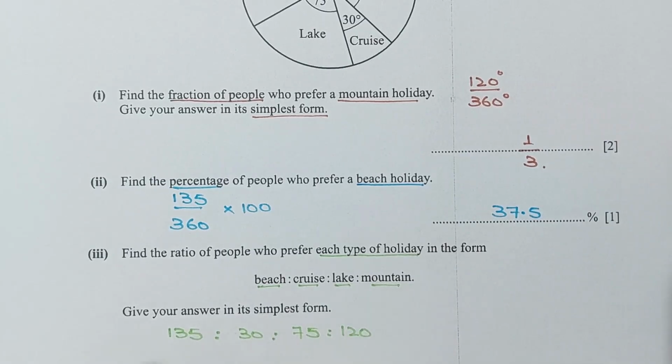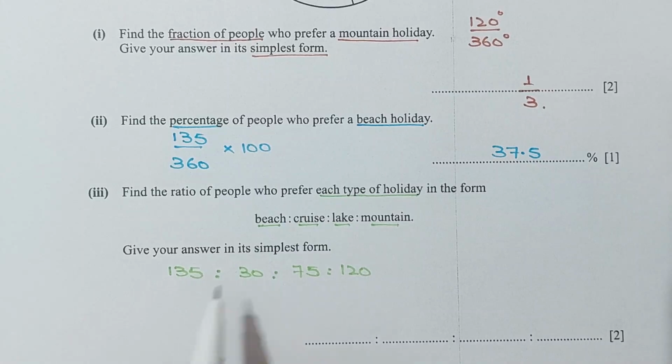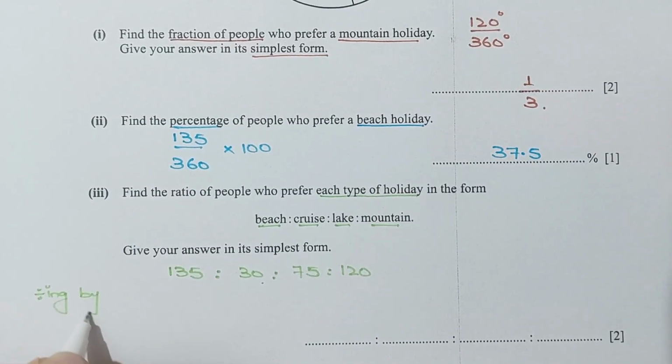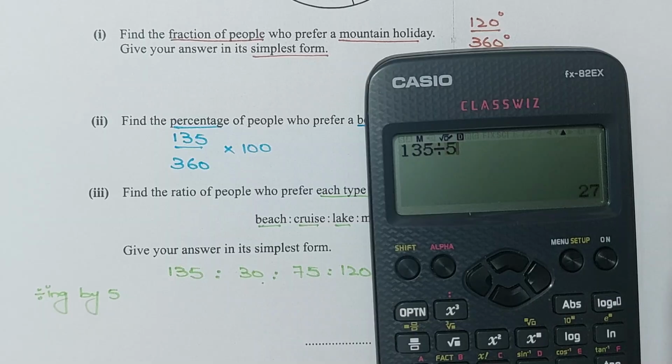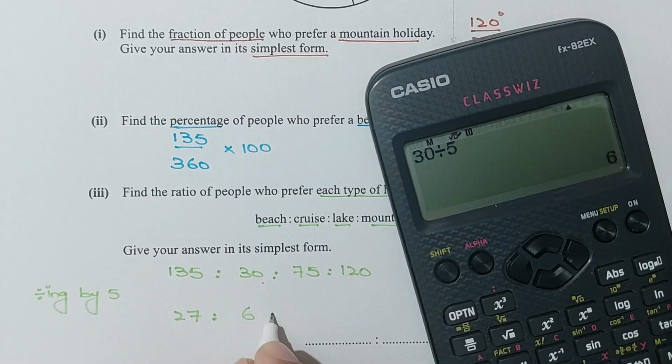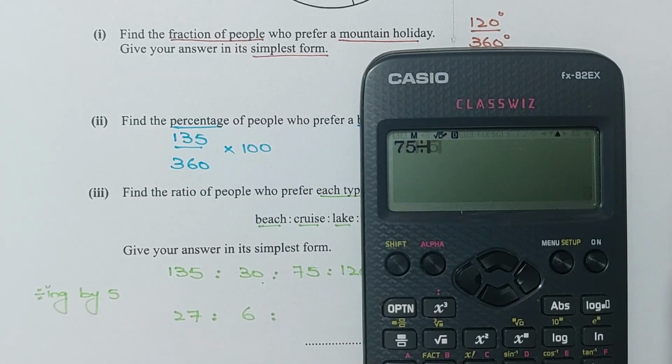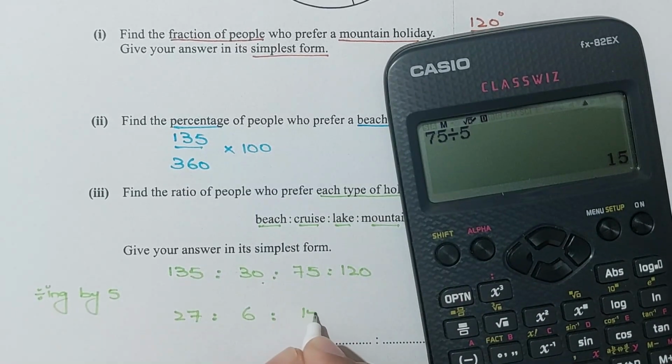Now let me convert the whole ratio into simplest form. All numbers are divisible by 5, so let me divide by 5. 135 divided by 5 is 27. 30 divided by 5 is 6. 75 divided by 5 is 15.